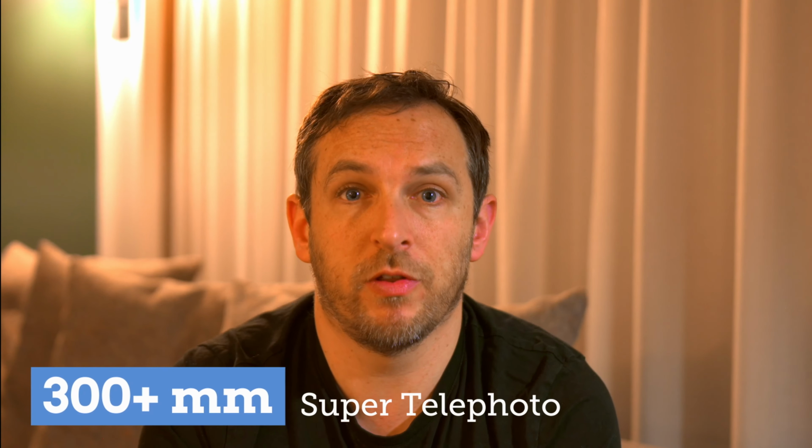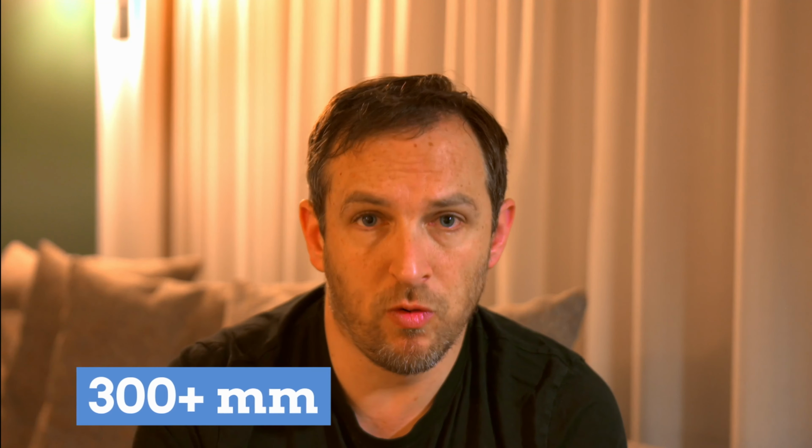Then you've got telephoto lenses, which are something between 70 and 300mm, so these are more of a zoom lens. And then you've got super telephotos, so anything over 300mm, you're really zoomed into that subject. So all of these lenses have their place, and the only thing that matters is what you're trying to take a picture of. So let's have a look through Lightroom Classic.